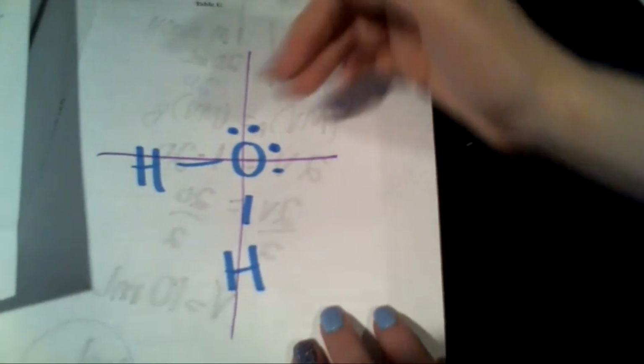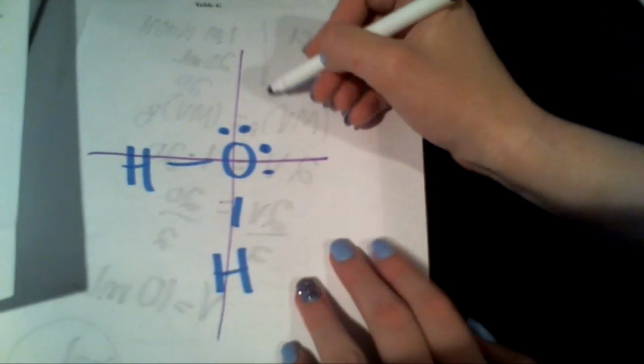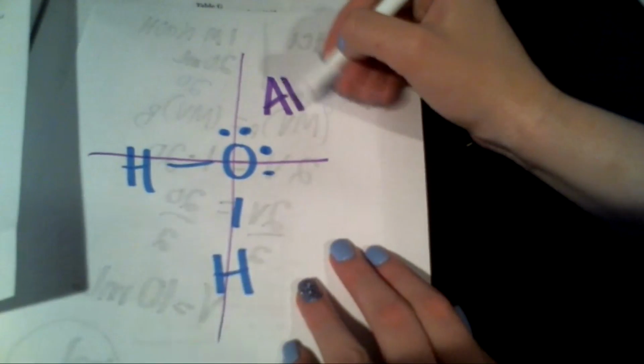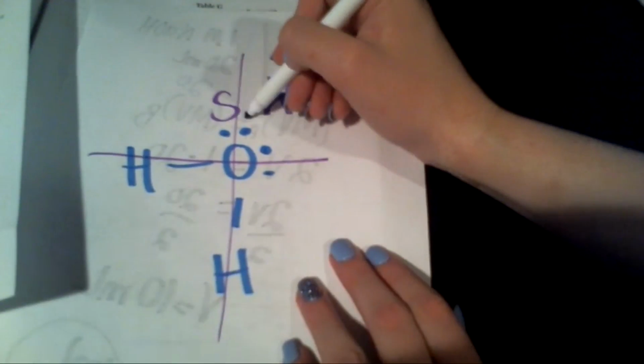Left and right, they are not the same. Top and bottom are not the same. That is asymmetrical. That makes it polar in the acronym SNAP. Symmetrical, nonpolar, asymmetrical, polar. This is not symmetrical. When you put A in front of a word, it means the opposite. So this is asymmetrical and polar.